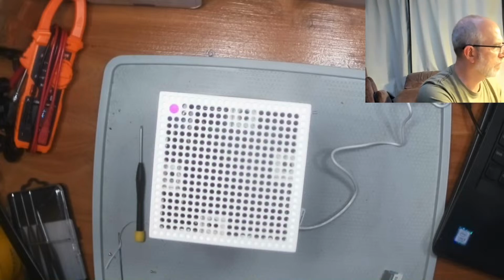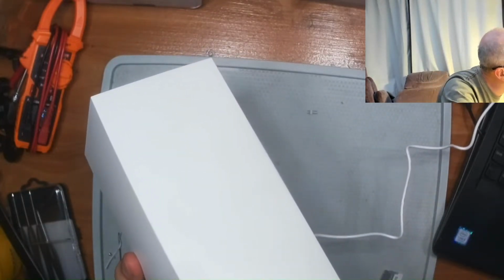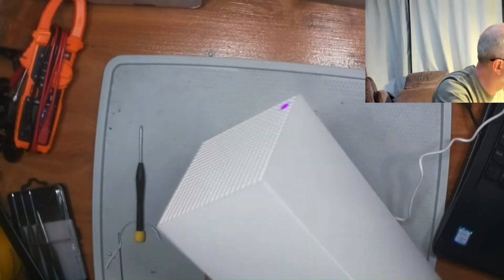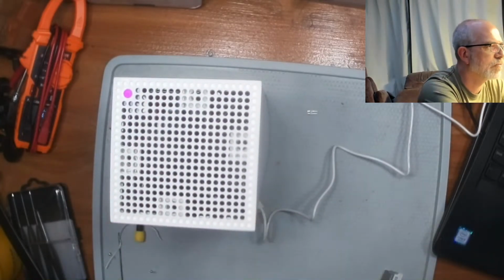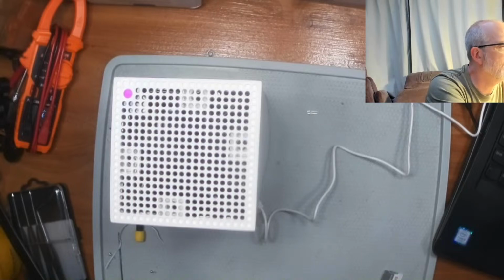Now they say there's a V1 and a V2. I don't see any indication here of whether it would be a V1 or a V2. Let's see if they have any information there.